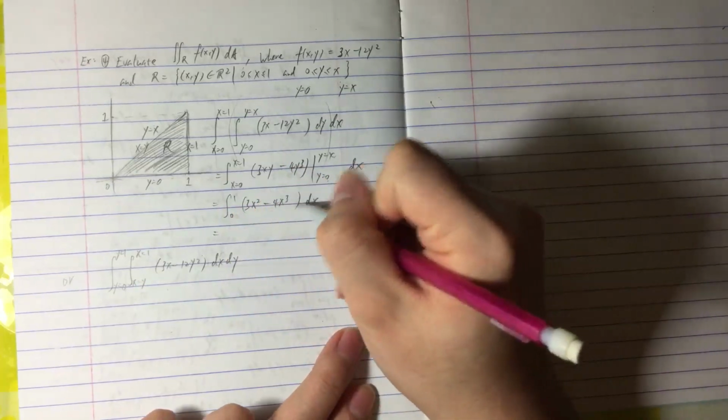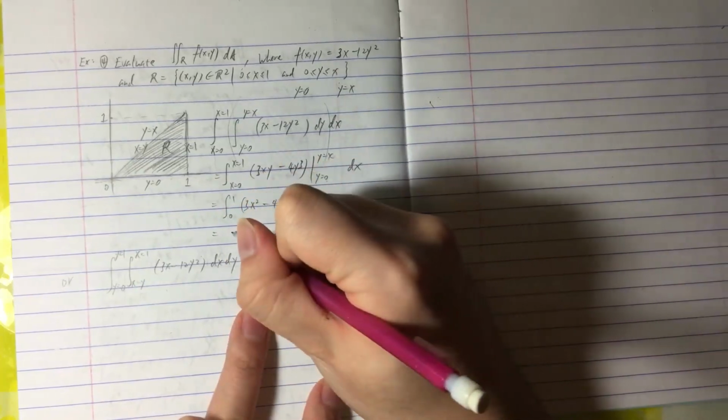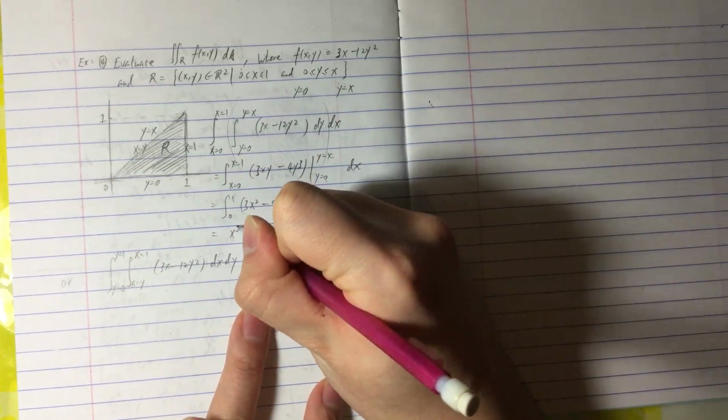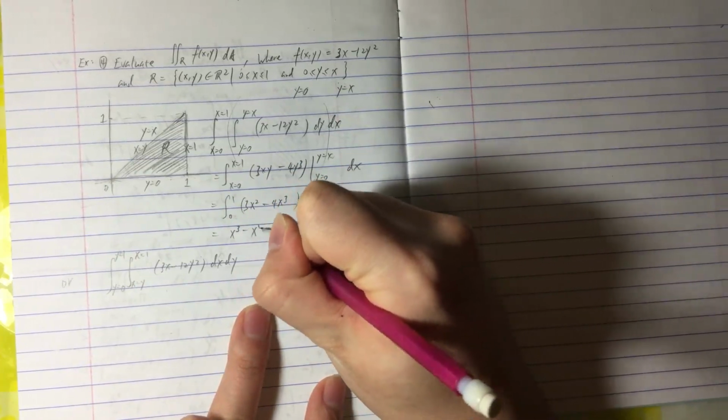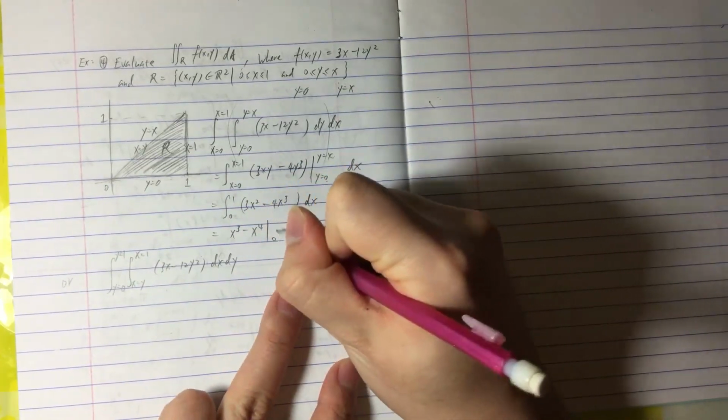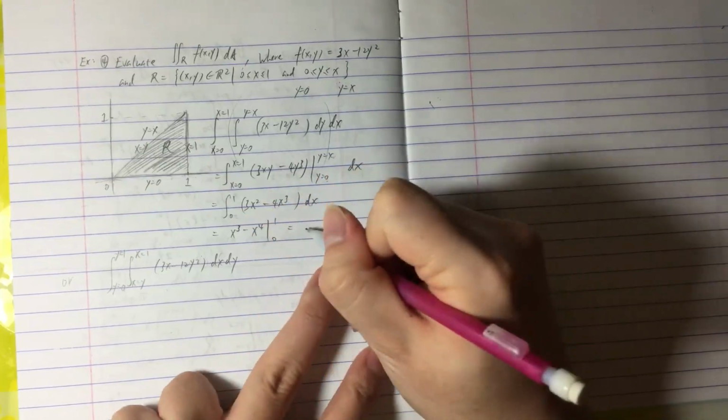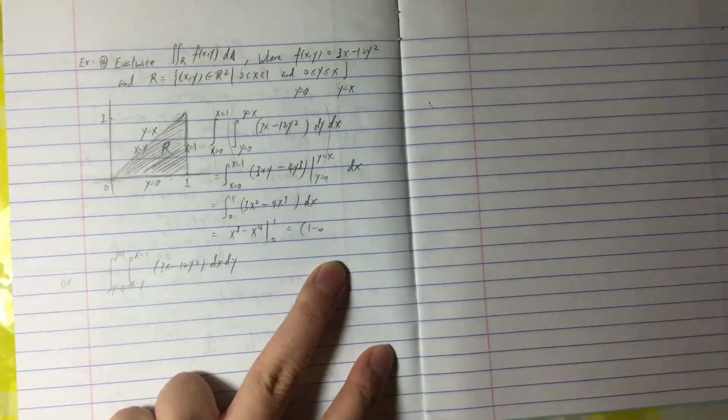Then take the antiderivative with respect to x. I get x cubed minus x to the power 4. Evaluate from 0 to 1. If I plug in 1, I get 1 minus 1.